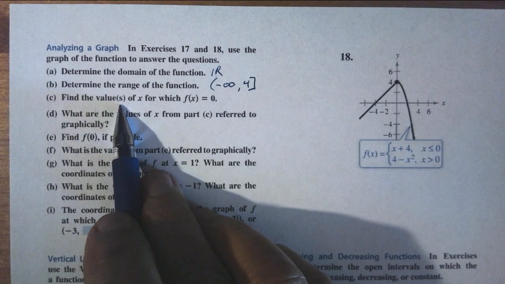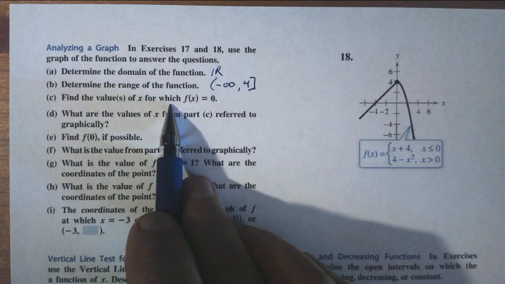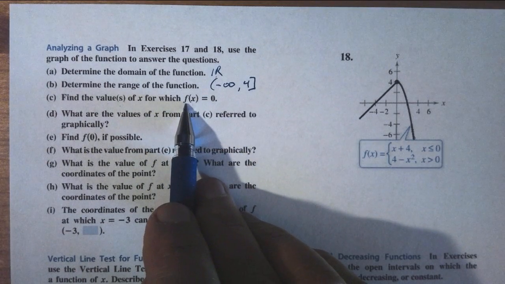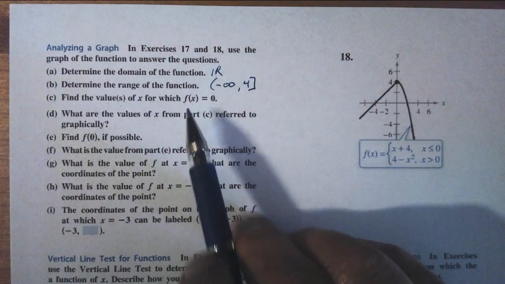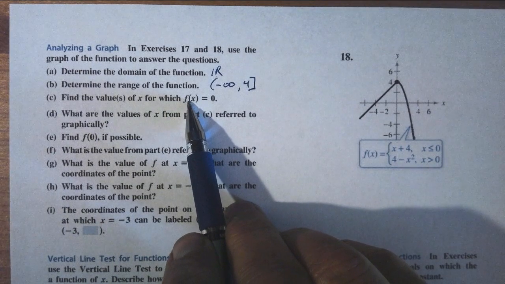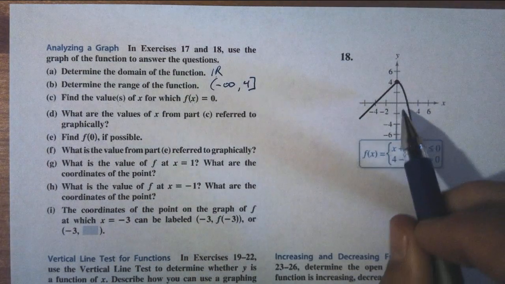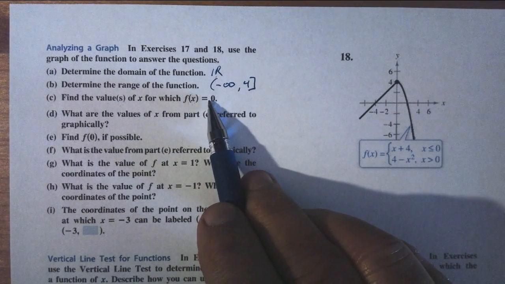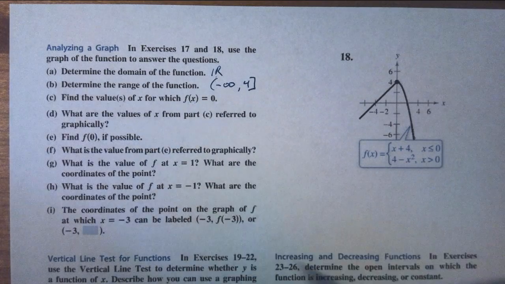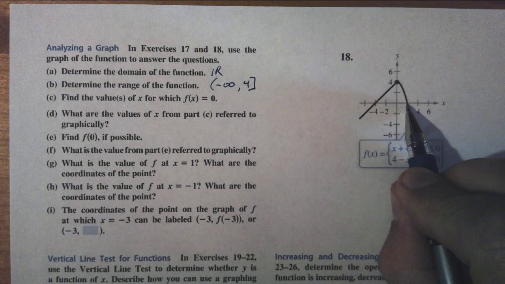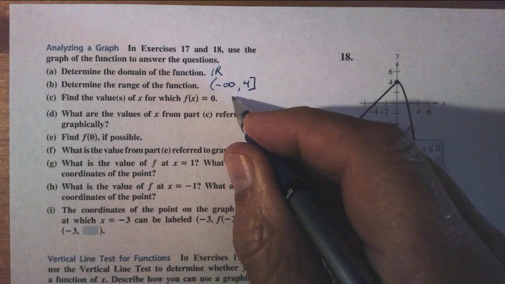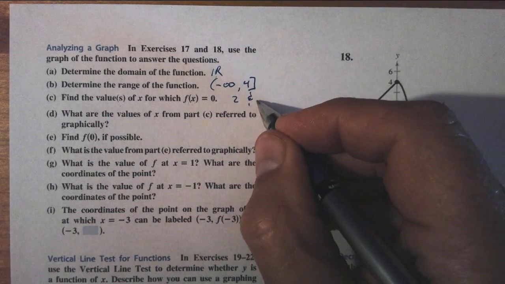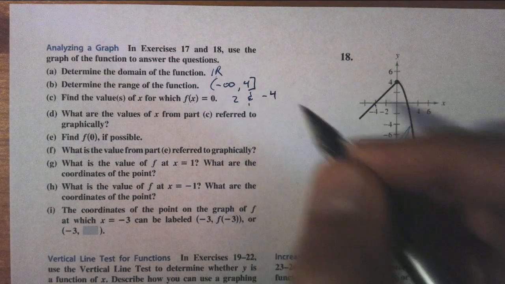Find the values of x for which f of x is 0. So this, again, how do we read that? Because somebody is going to, on the test or quiz, say this. I'm going to say, find the value for x when f of x is 0, and they're going to say 4. But this says, when is the height 0? What value of x gives me a height of 0? Right here we have a height of 0, so that must be 2. And back here we have a height of 0, and that is negative 4.